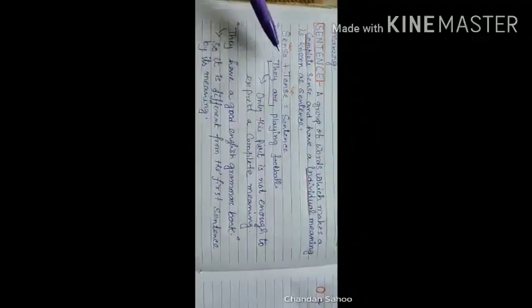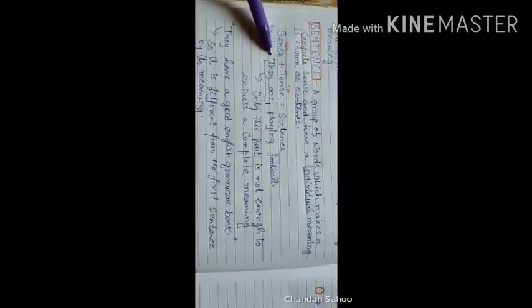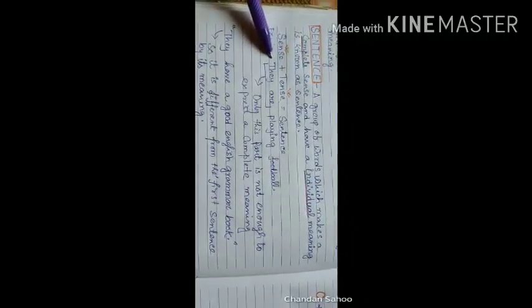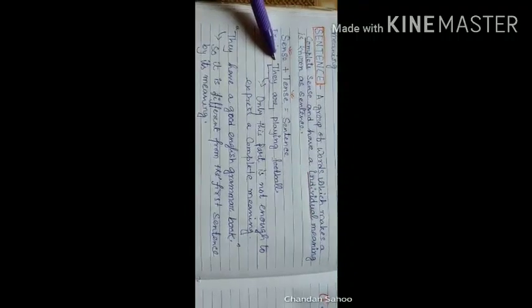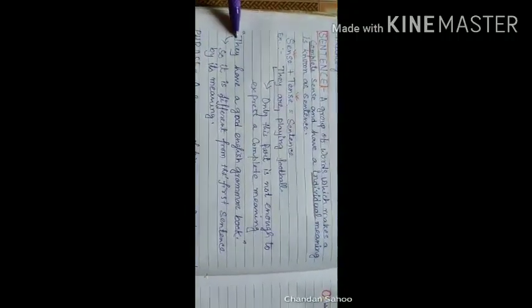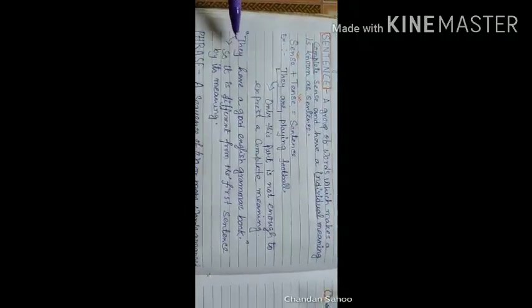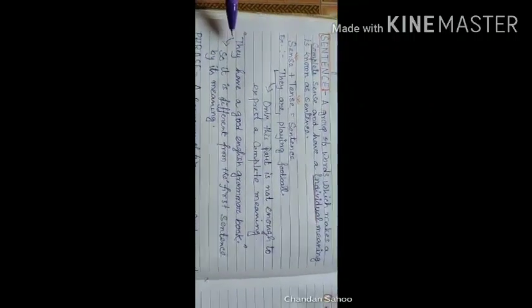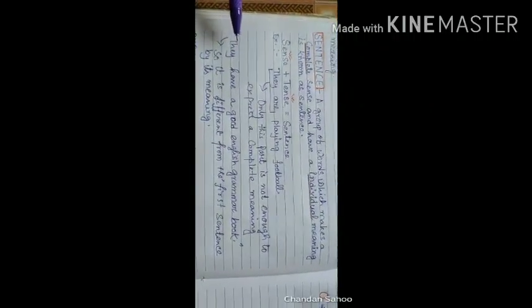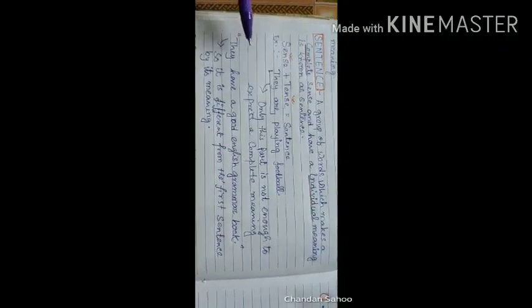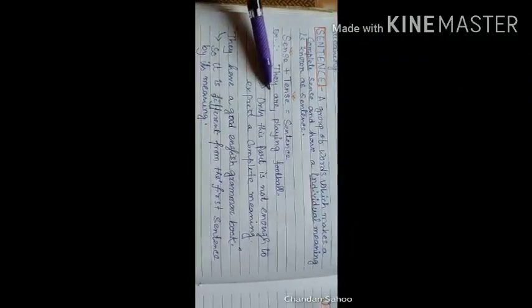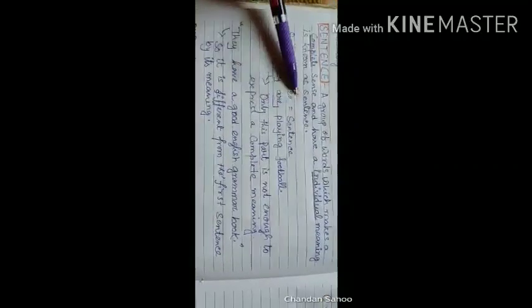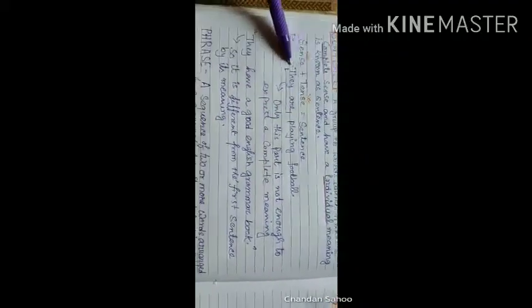The sentence above has an individual, different meaning, and the next sentence, they have a good English grammar book, also has its individual meaning. So now it is clear, a sentence must have a complete sense. Only they are is not giving you a complete meaning.